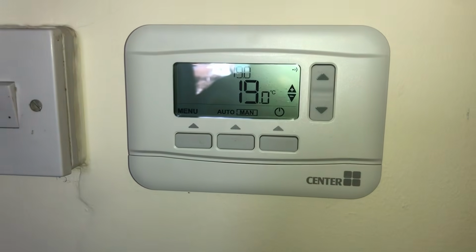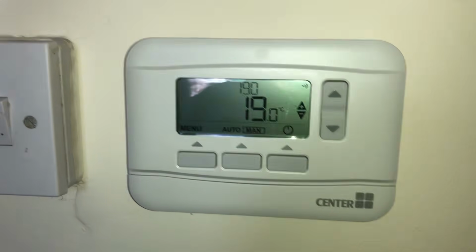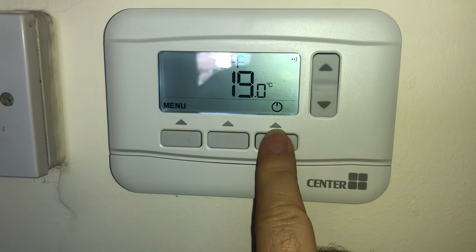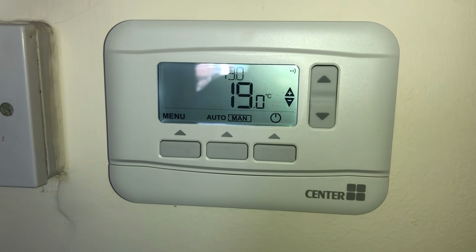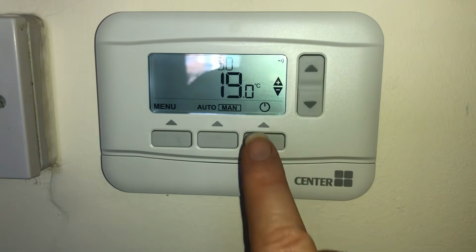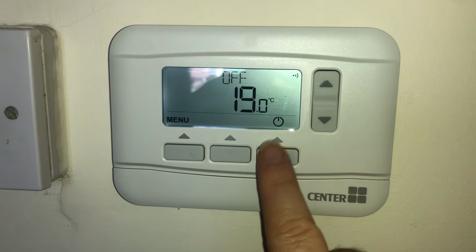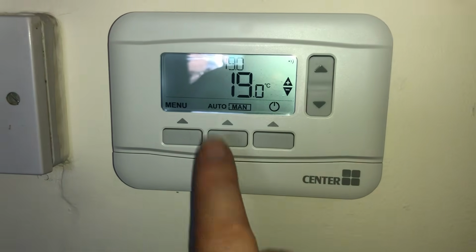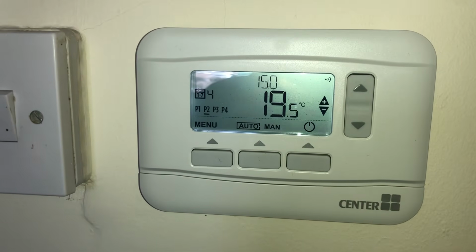Okay, that's manual. Right, just to switch the whole thing on, off and on, it's just this button here. Off, on. Pretty simple there. So if you want to keep it on manual, you can have it off and then just put it on when you want it. Okay, at the moment I've got it set to automatic.